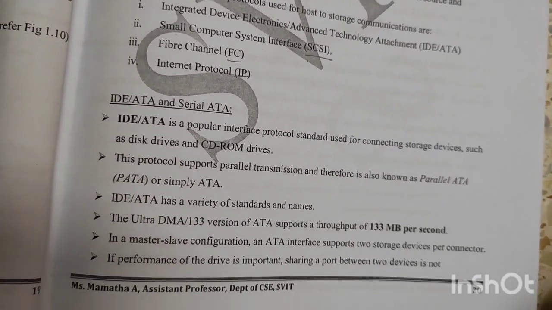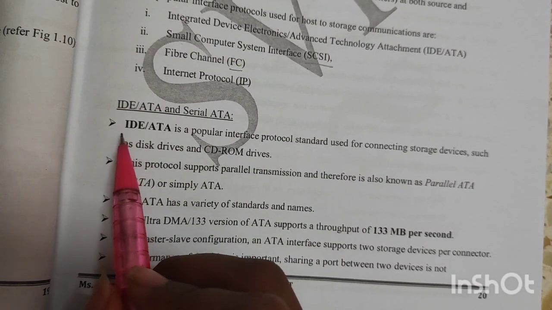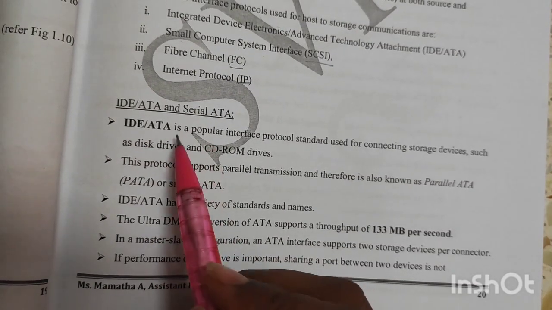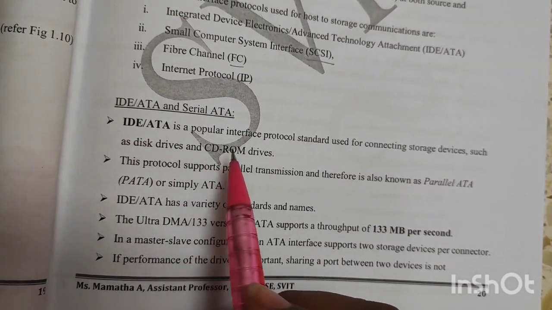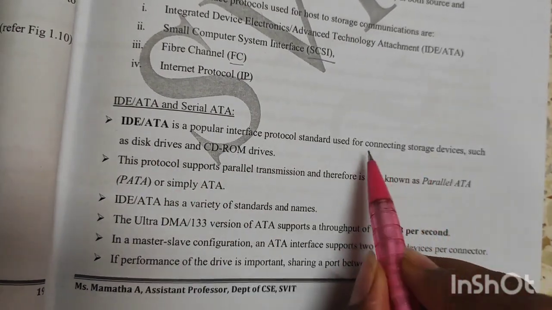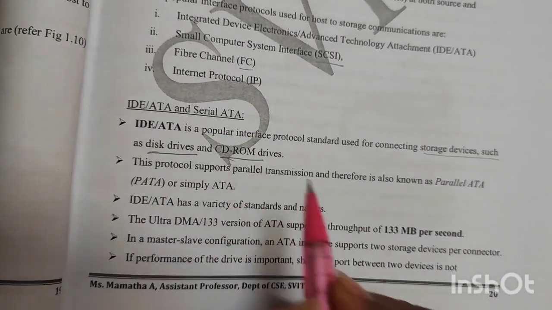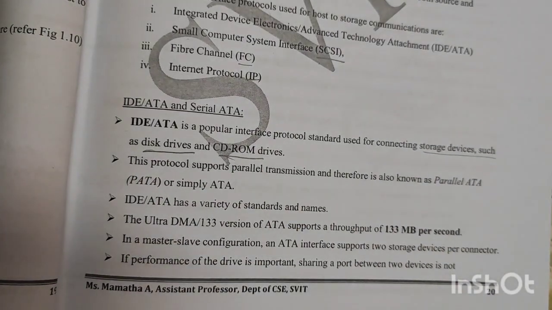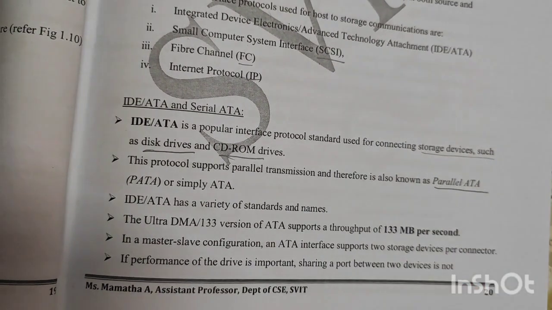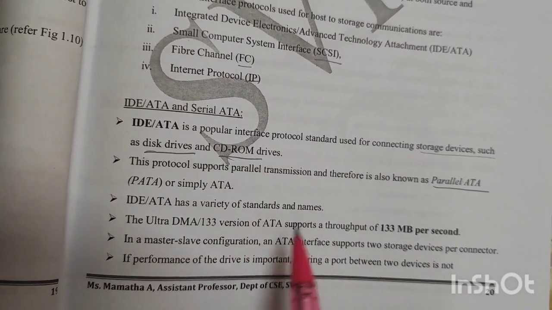So what happens here is you have IDE, that is integrated device electronics, or ATA, that is advanced technology attachment. You connect it to storage devices like disk drives and CD-ROMs. This is used in parallel transmission, also known as parallel ATA or simply ATA. It has a variety of standards and names.